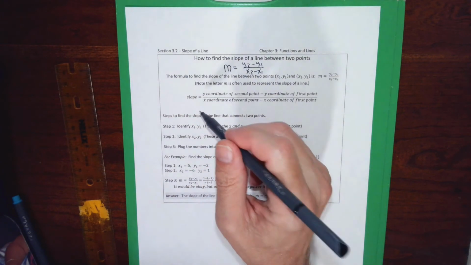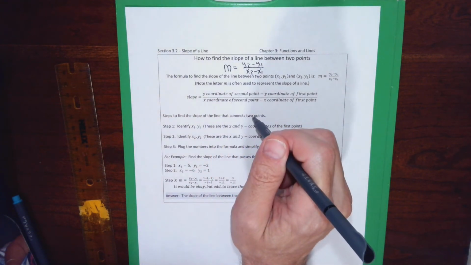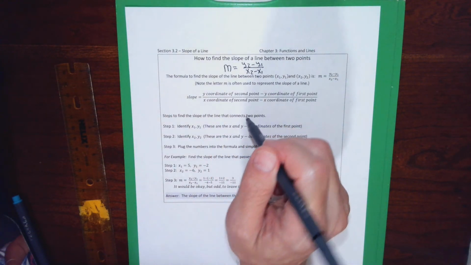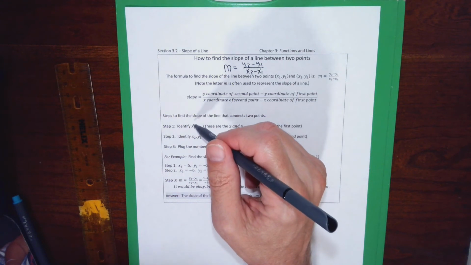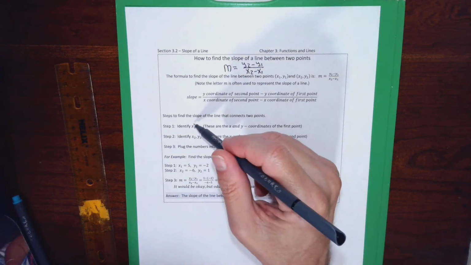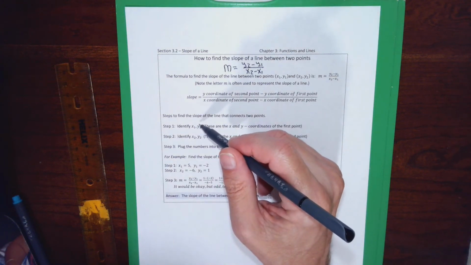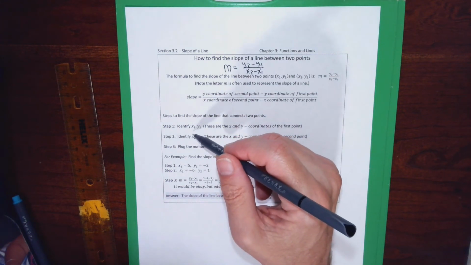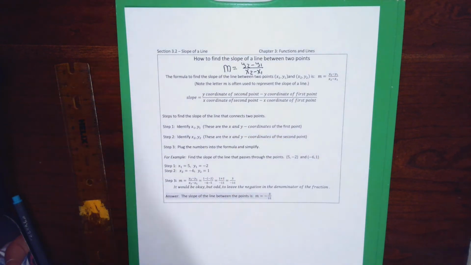So how do we find the slope of the line if you're given 2 points? Well, I need to identify what the first point is and identify the x1 and the y1. The x coordinate of the first point is x1. The y coordinate of the first point is y1. I'm going to identify x2 and y2. The x coordinate of the second point is x2. The y coordinate of the second point is y2. And then I plug the numbers into the formula.